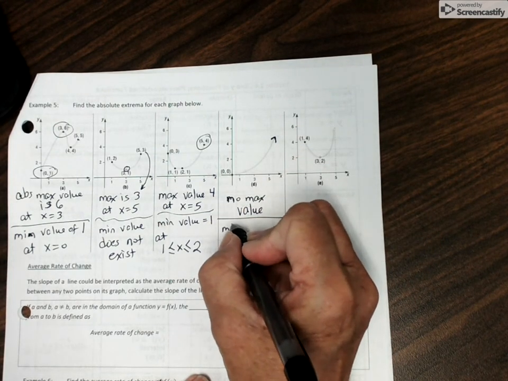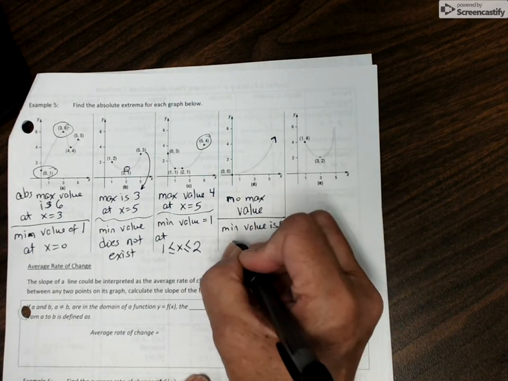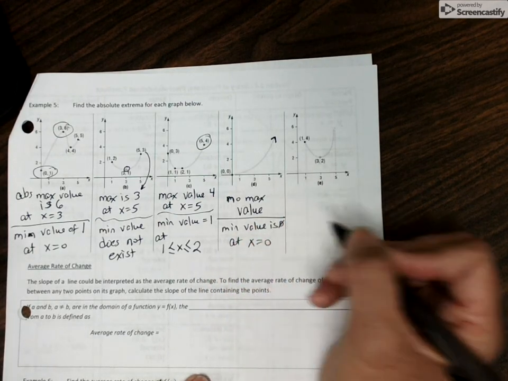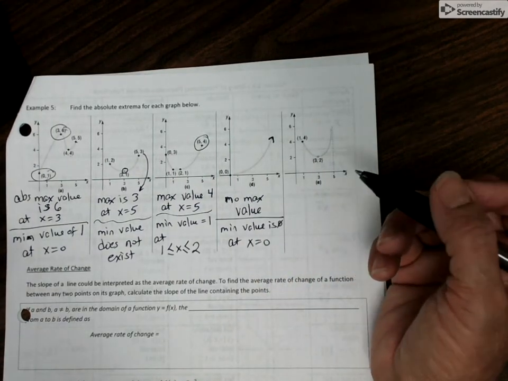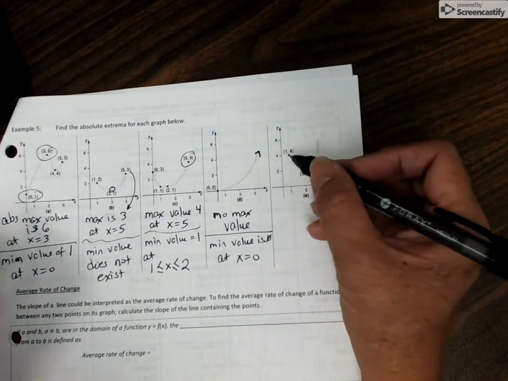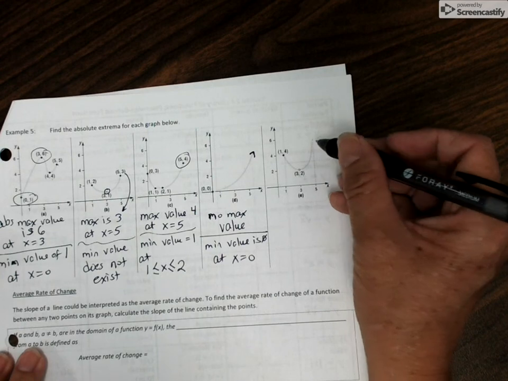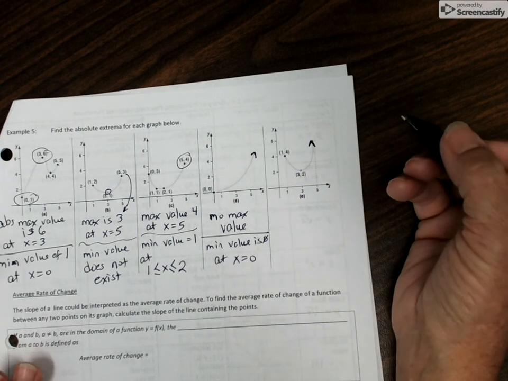So, min value is 0 at x equals 0. So, it's possible to have one and not the other. Perfectly okay. And let's take a look at this last one here. We have, again, a function that's defined, though this one does have an arrow, so it continues upwards, okay?